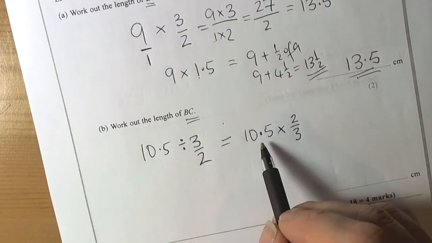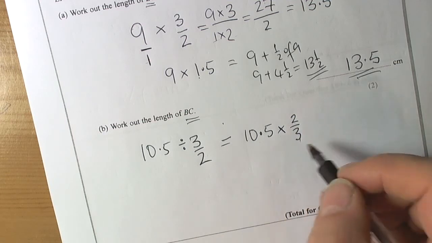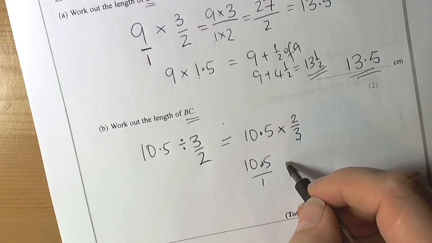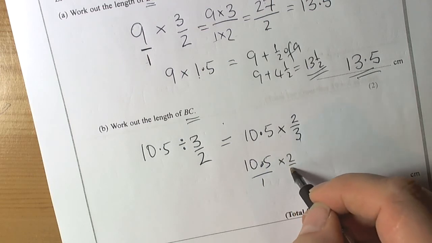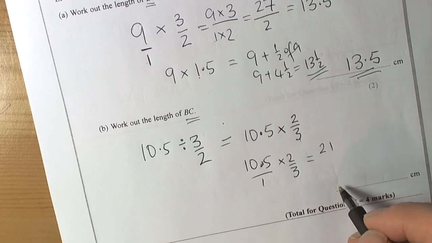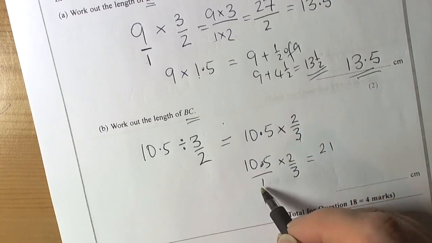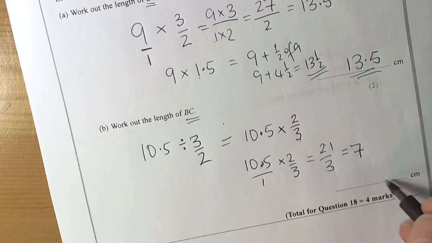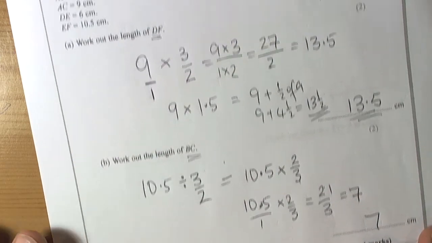So the question is asking us to do 10.5 times 2/3. Again, think of 10.5 as over 1, times 2 over 3. So 10.5 times 2 is 21, 1 times 3 is 3, and 21 divided by 3 is 7. So the answer here will be 7 centimetres.